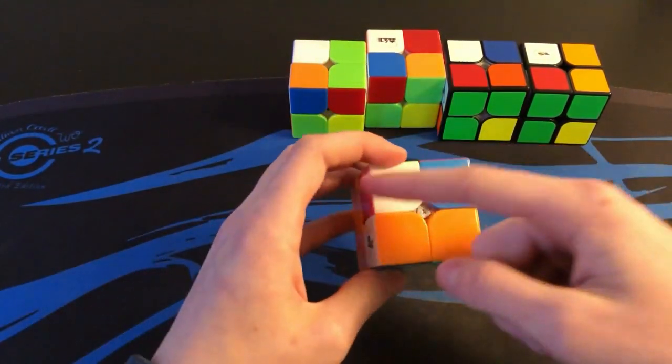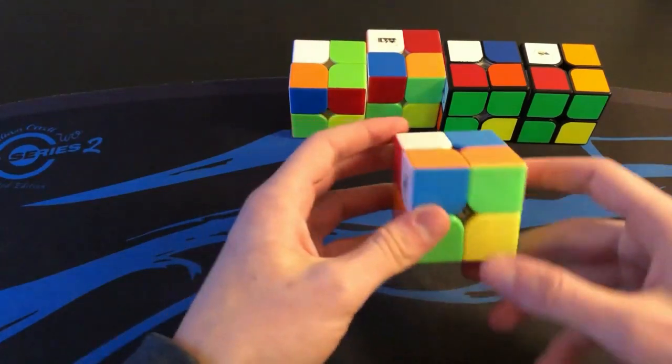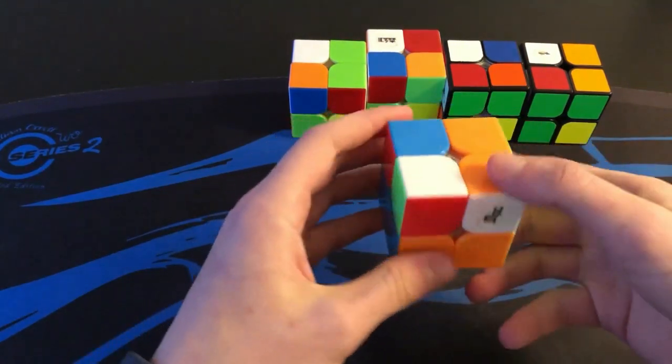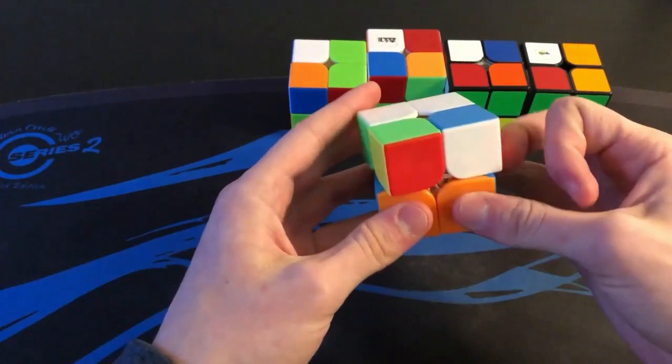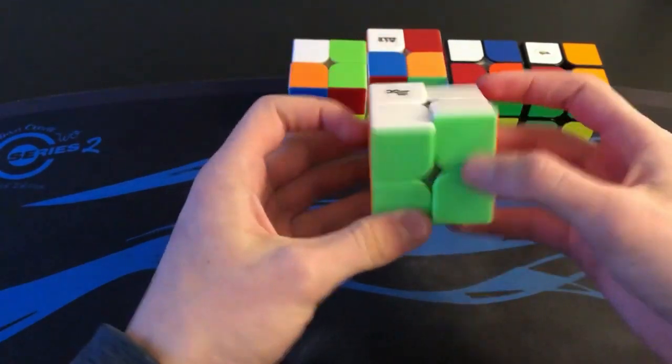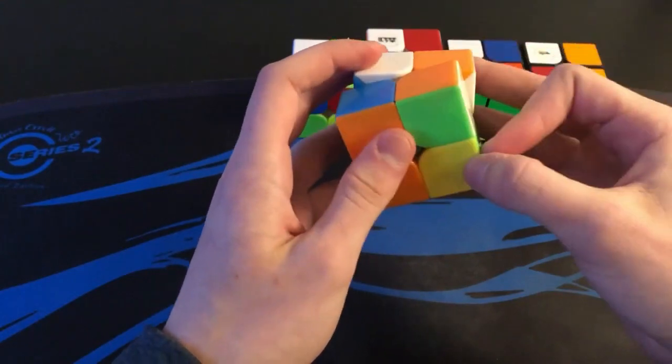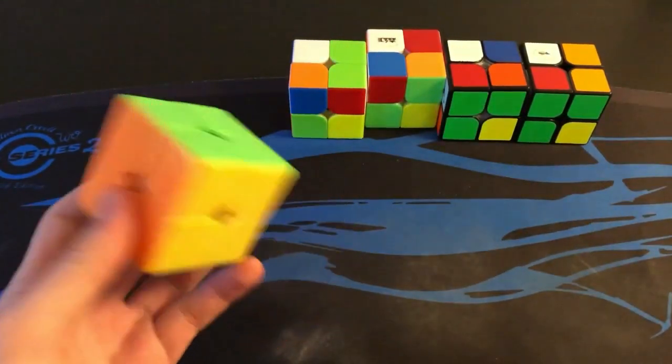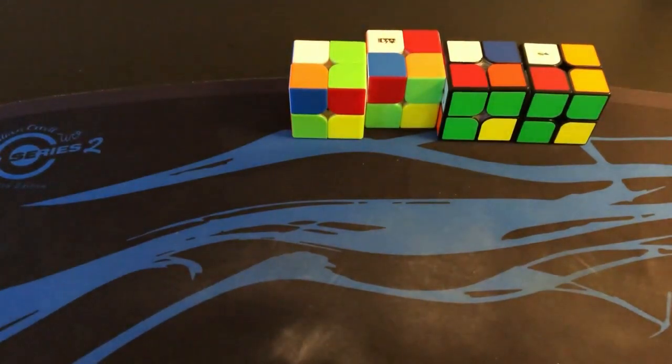The other alg for this horizontal bar here is also very easy. You just start off with the y', then you do R' U2 R U', and then basically instead of rotating and inserting like this, you just finish off with F R' F'. That way you can save a rotation basically.